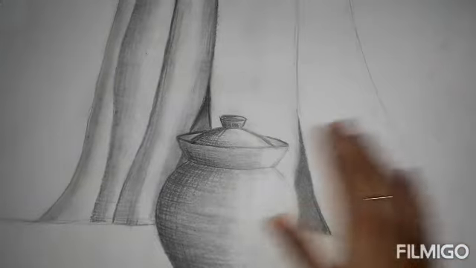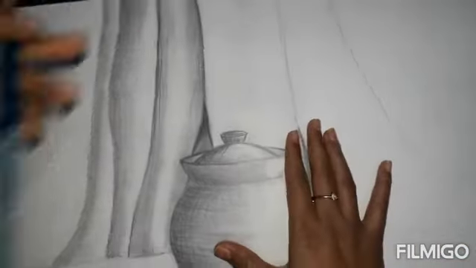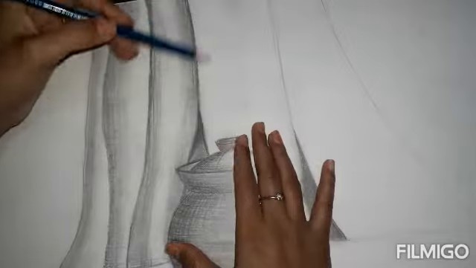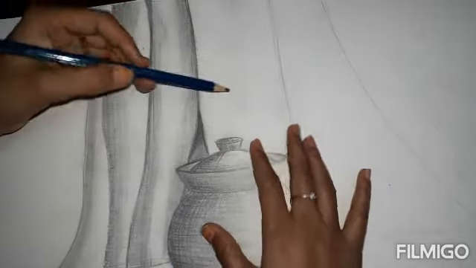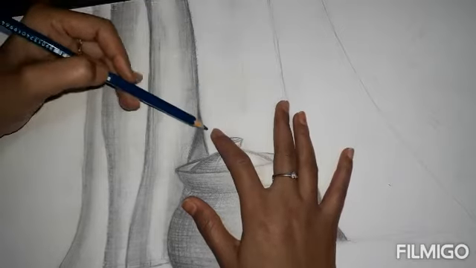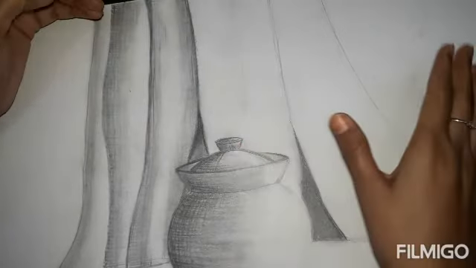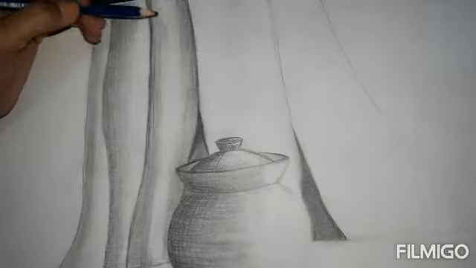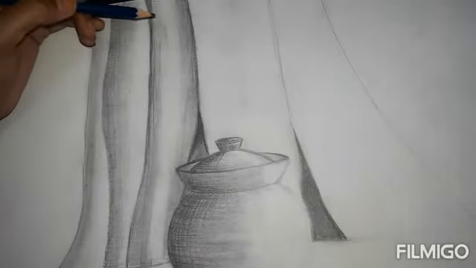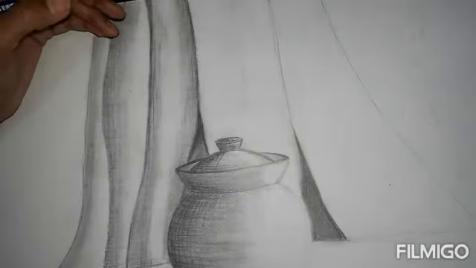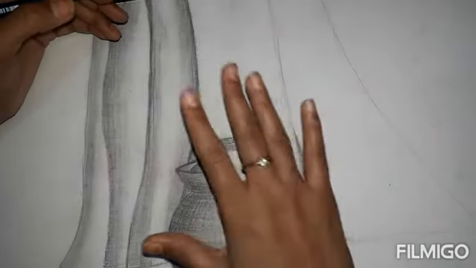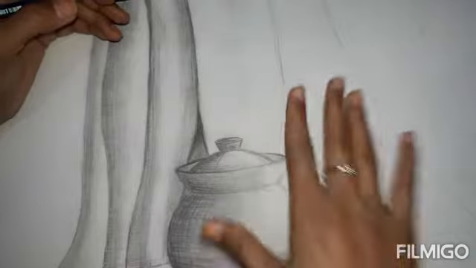Okay, now come to the next part. Here what I am going to do is shade from here, and I will leave a tint here. In the curtains we don't need to focus on where the light is coming from. We will just assume that light is coming from the center, and accordingly we have to shade it.